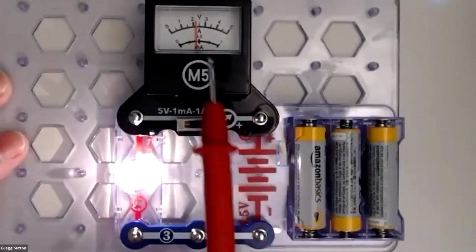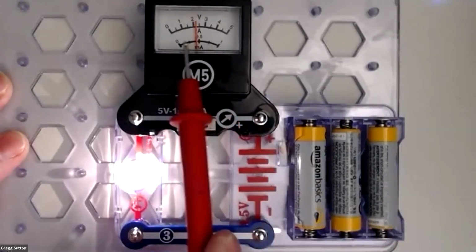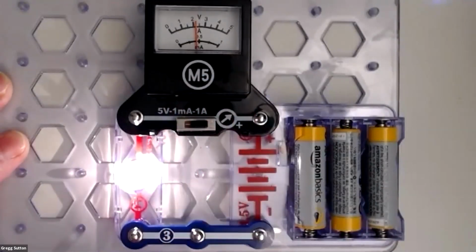Ryan, we are on the bottom scale here of this, right? So we see 0, 0.5, and 1. About how many amps is this one light? This is just under half an amp.